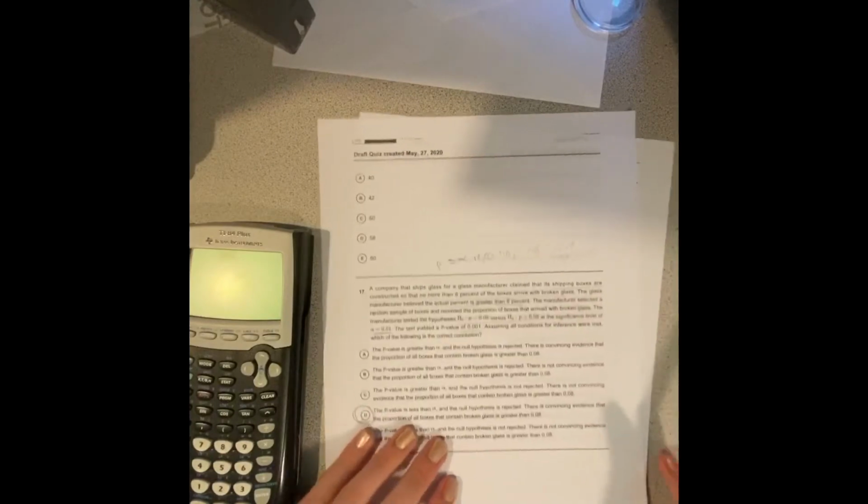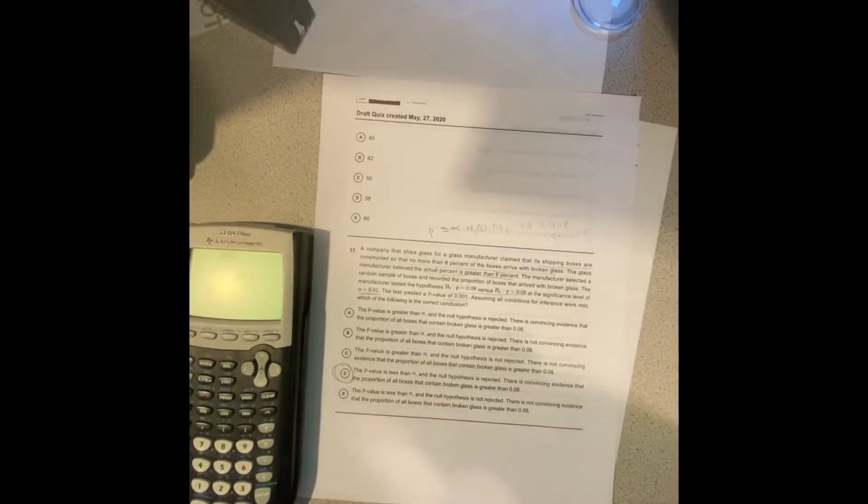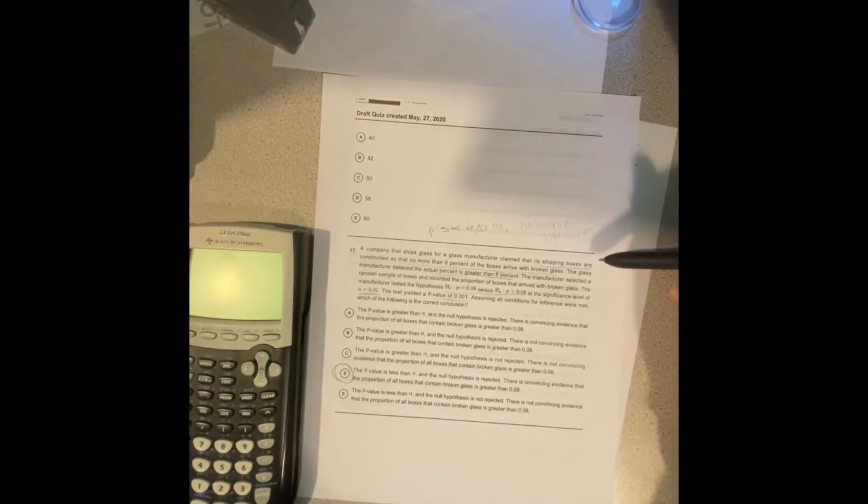Then we have question 17, which reads, a company that ships glass for a glass manufacturer claimed that its shipping boxes are constructed so that no more than 8% of the boxes arrive with broken glass. The glass manufacturer believed that the actual percent is greater than 8. The manufacturer selected a random sample of boxes and recorded the proportion of boxes that arrived with broken glass.